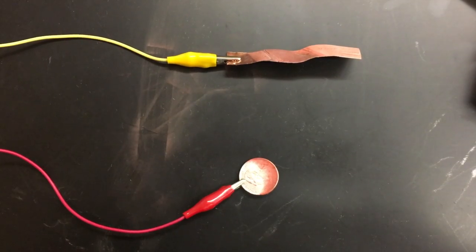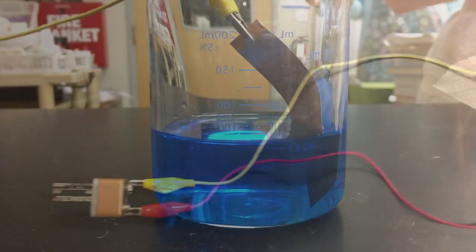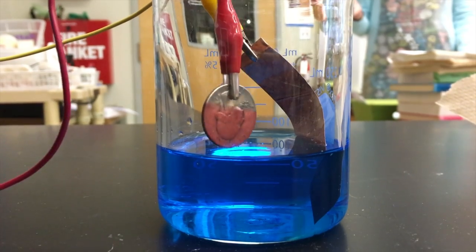To reverse the reaction, I switched the anode and the cathode. This took the copper off of the quarter and returned it back to its normal self.